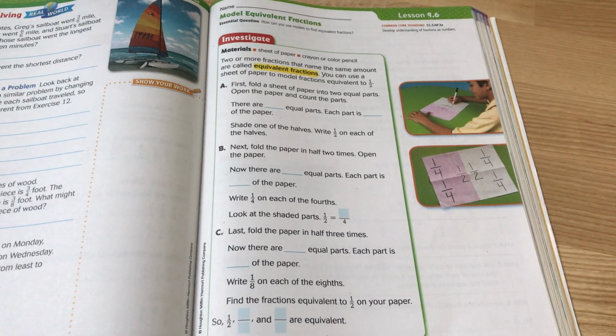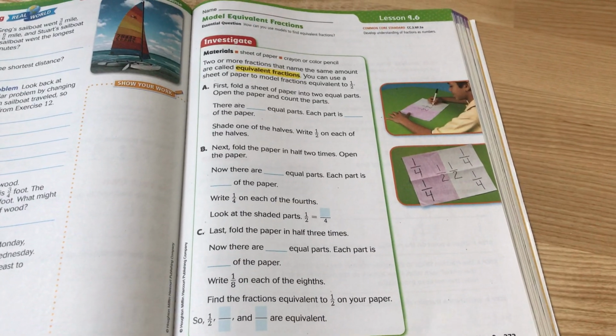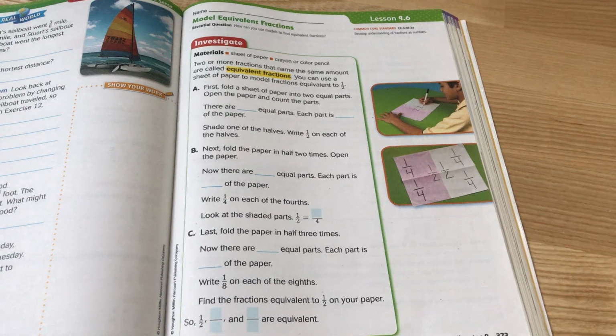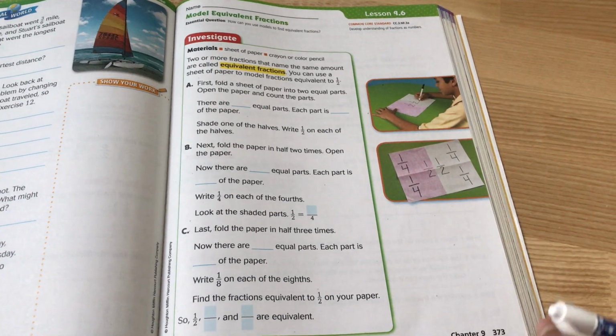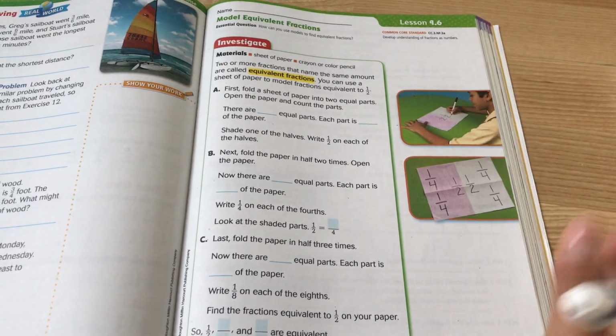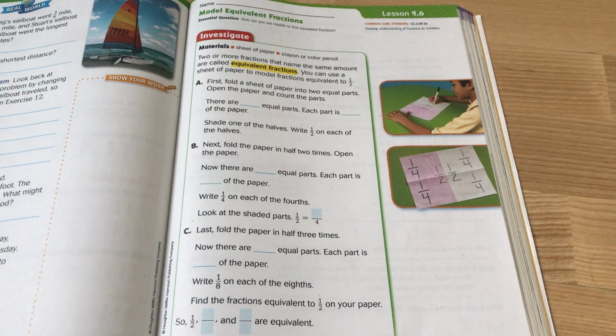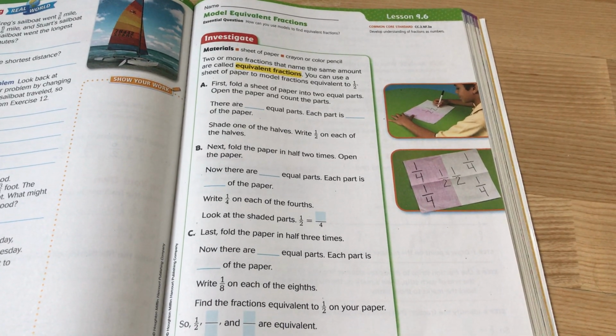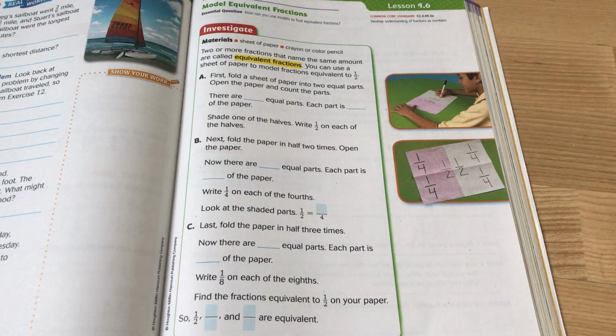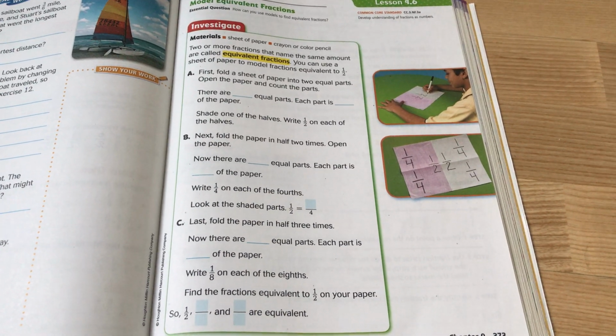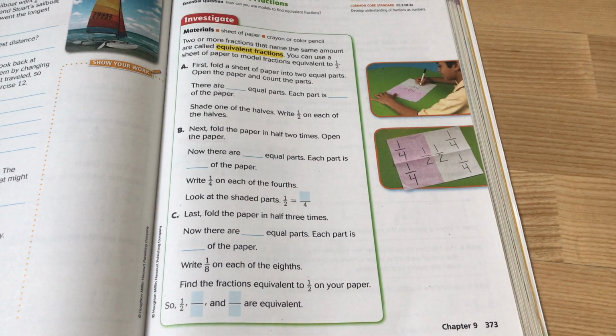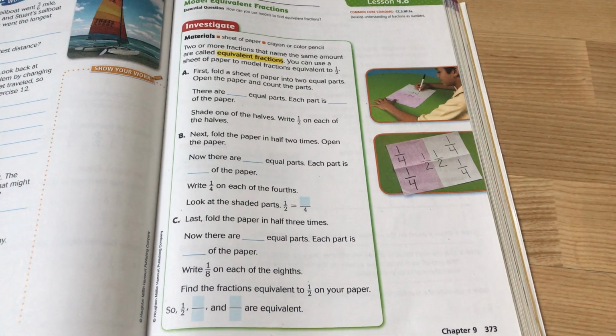Okay guys, for lesson 9.6, which is model equivalent fractions, you're going to need a sheet of paper, and then maybe a crayon or a colored pencil. I don't have one of those with me, but I'll try my best without that. Because today we're going to model equivalent fractions.